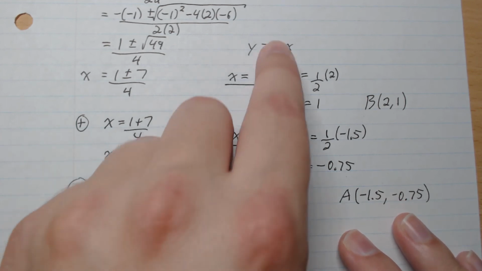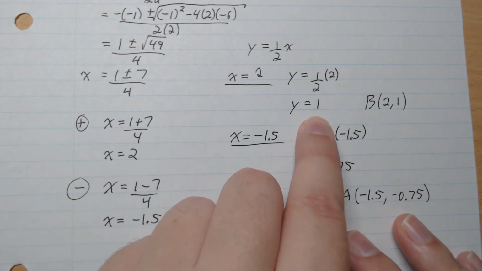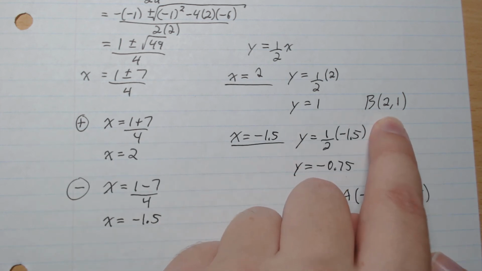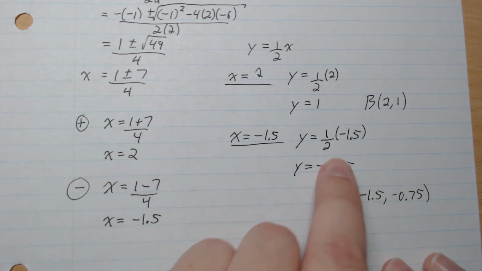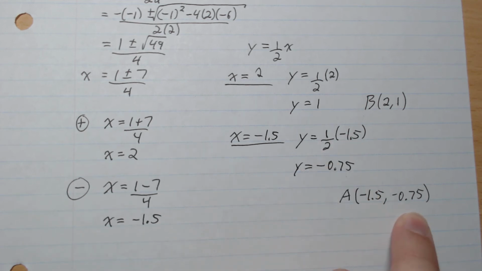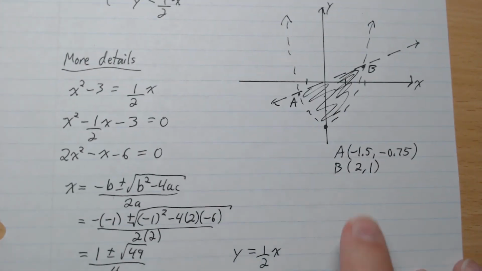When x equals 2, we plug it into one of the functions. We get y equals 1. So 2 comma 1 is one of the points. Negative 1.5, we plug it into our equation, and we get negative 1.5 comma negative 0.75, like that. And so we label them here like that, A and B.